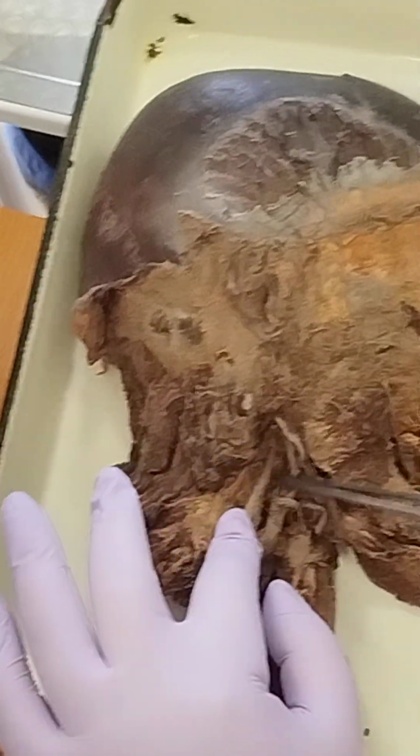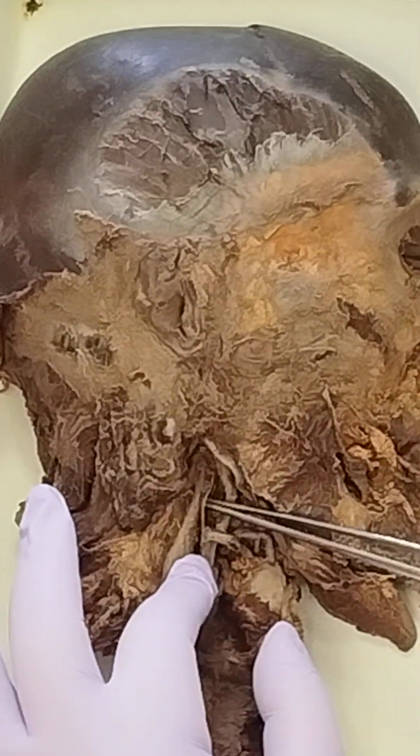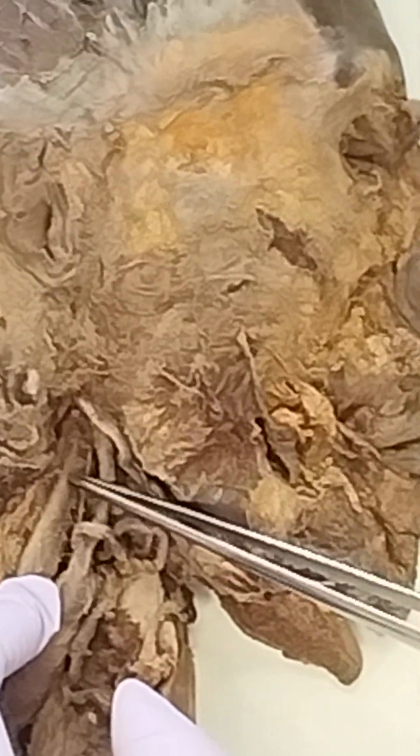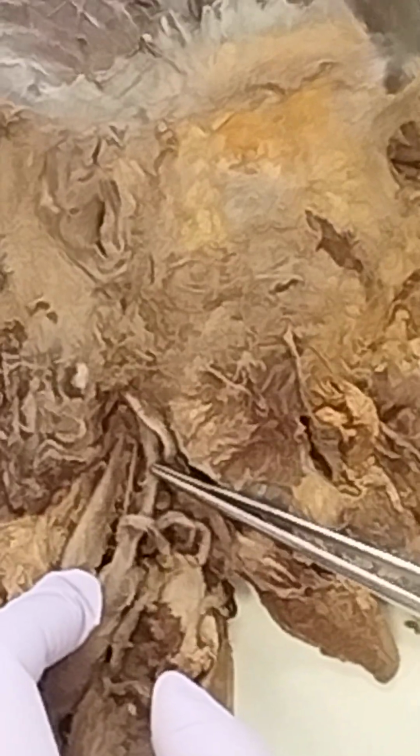Only, I think here, this is the ascending pharyngeal artery, arteria pharyngea ascendens. It passes in the space between the internal and external carotid artery and supplies the pharynx. That is all. In preparatory, that is all.